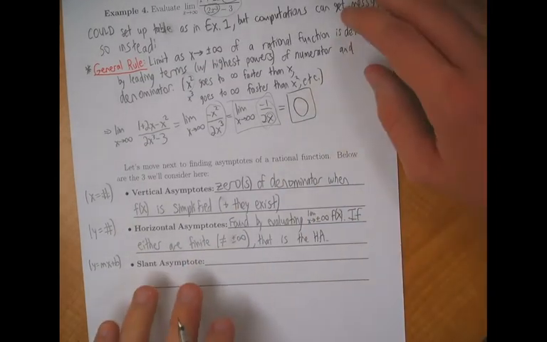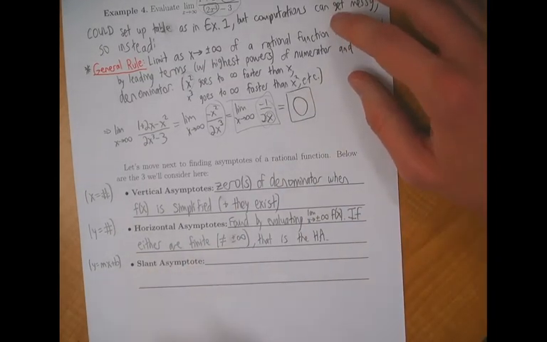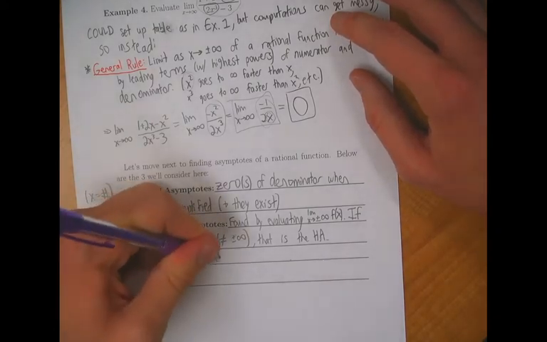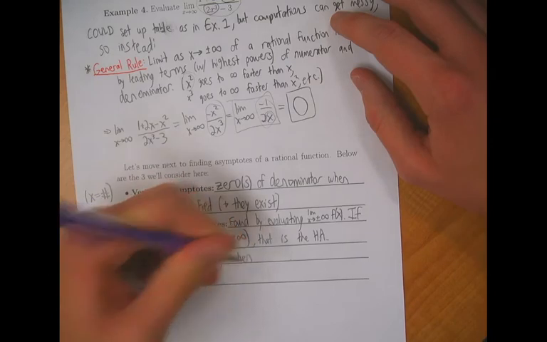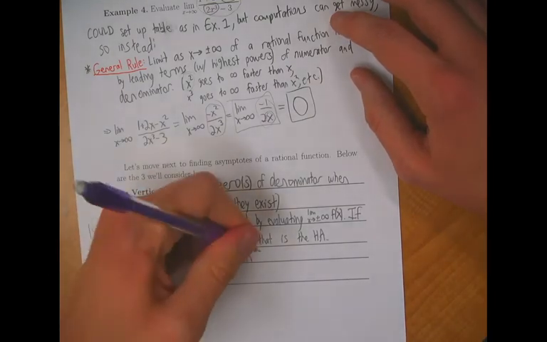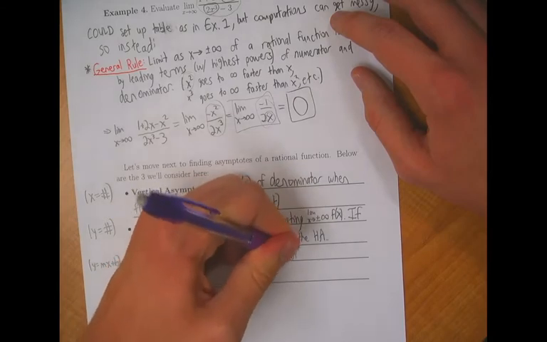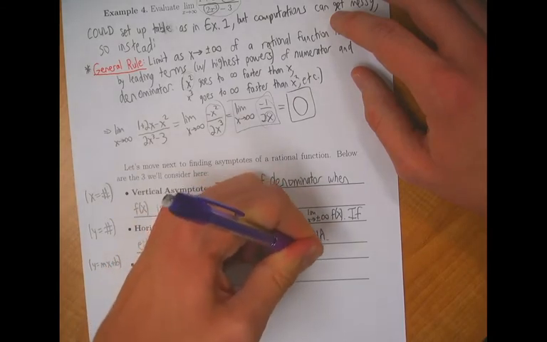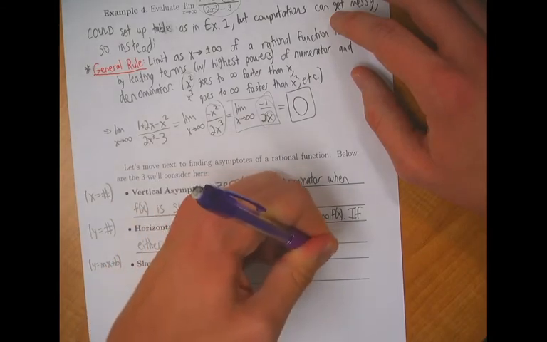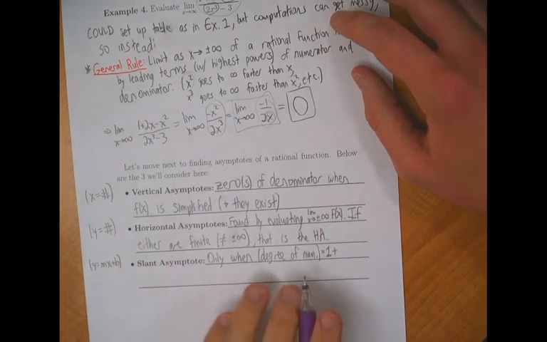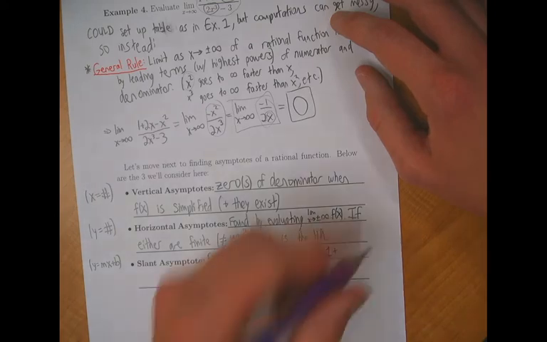Now, something to note here is that a slant asymptote in this context is only going to occur when the degree of the numerator is precisely one greater than the degree of the denominator.